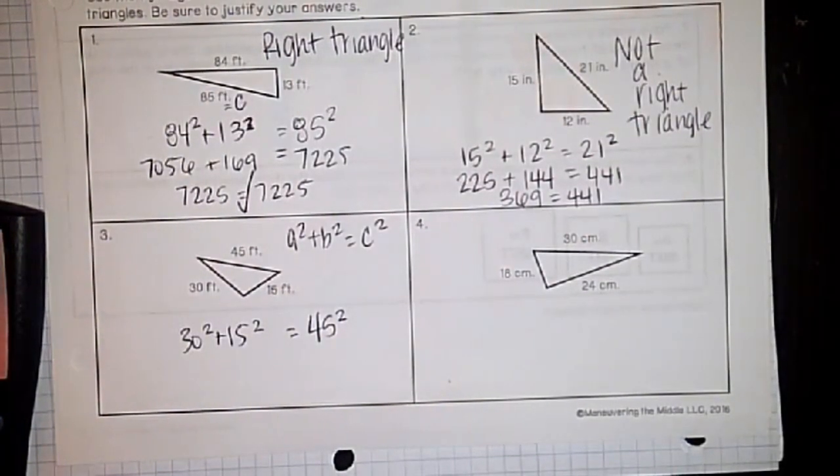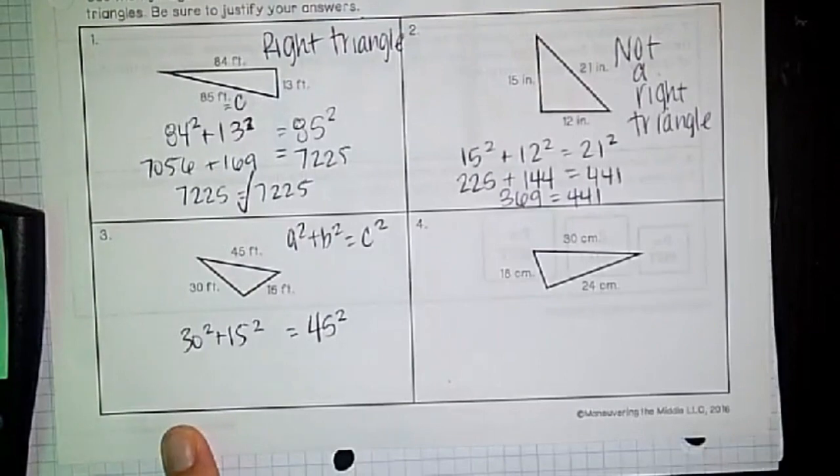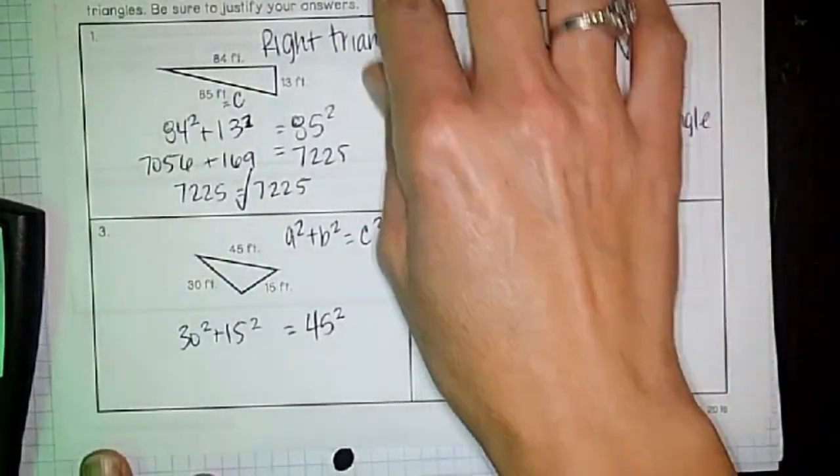Why not? Because they don't equal. What does 30 squared equal? And what's 45 squared equal?